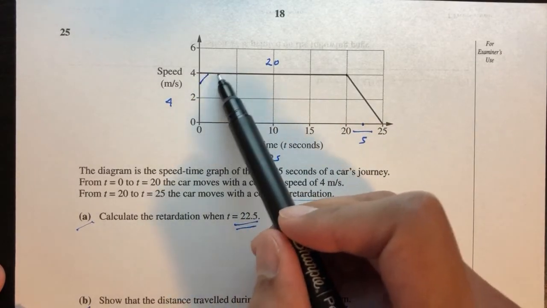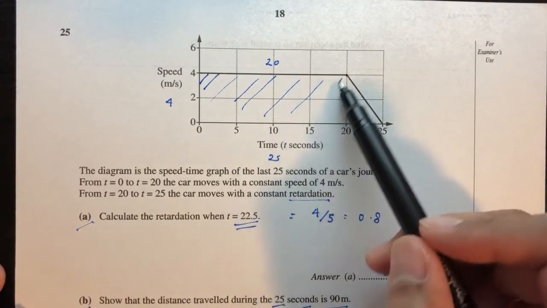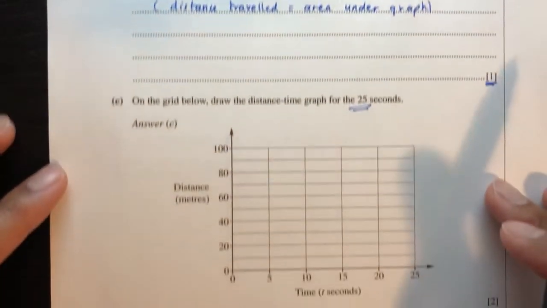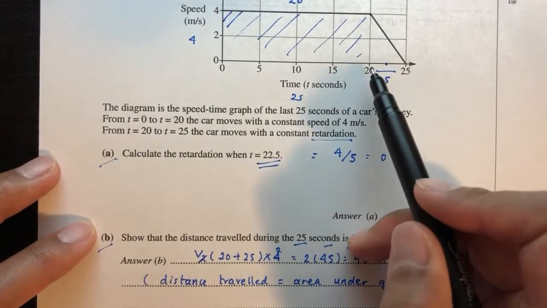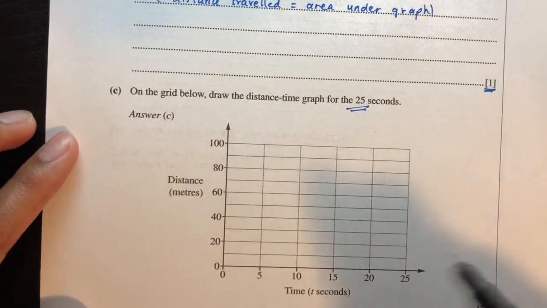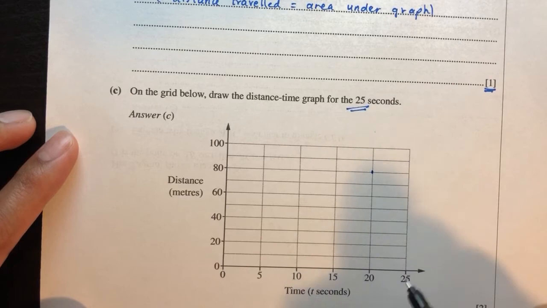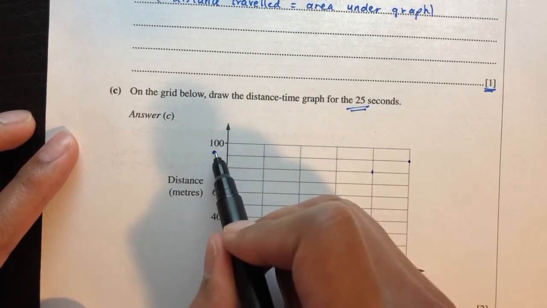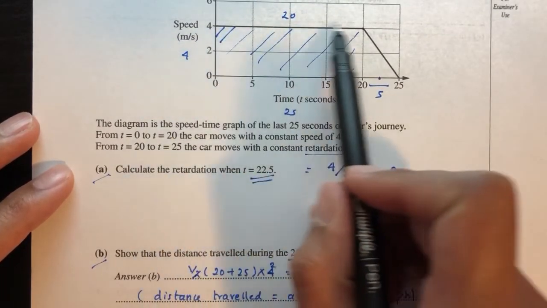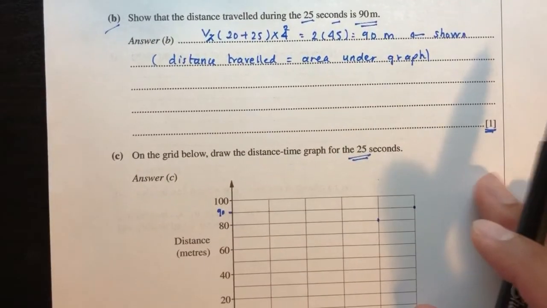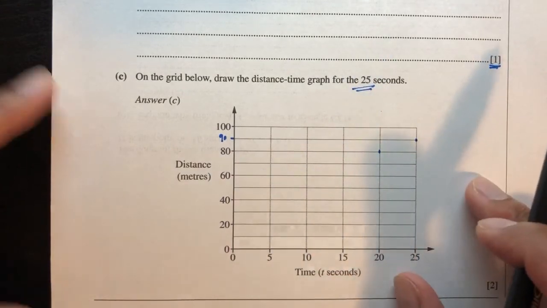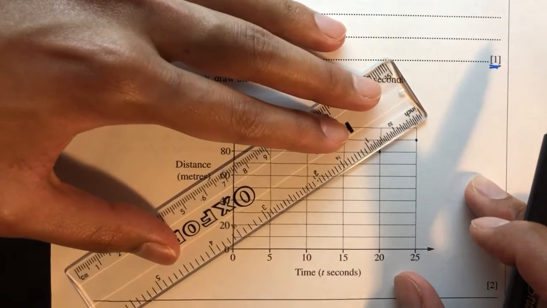So for this part, what is the distance traveled? For this rectangle, 20 times 4, which is 80. So for the first 20 seconds, it travels 80 meters. And for the last 25 seconds, it travels to 90. As you can see here, it is constant speed. When we have a distance-time graph, the gradient of the curve is the speed. If it is constant, that will be a straight line.